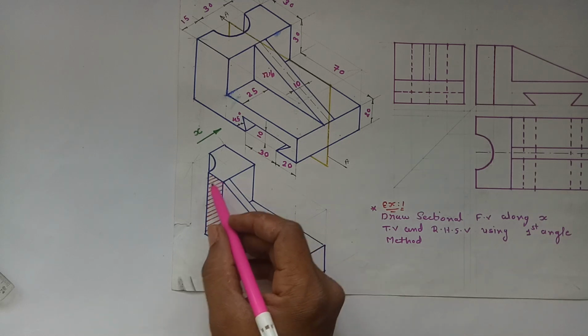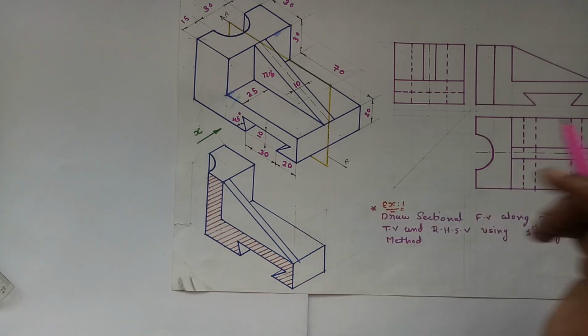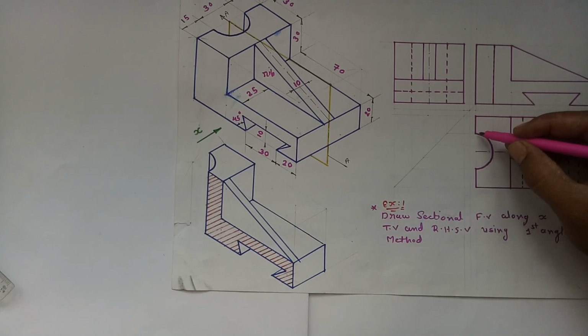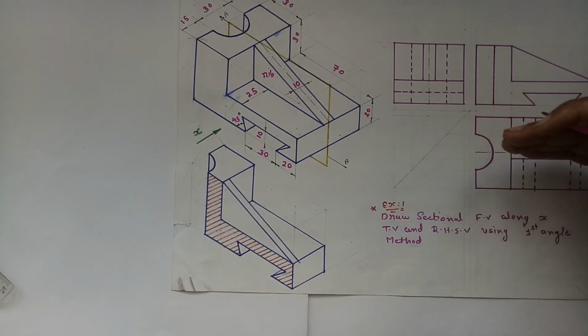Now we have to show the hatching lines in the part of the object which is in contact with the cutting plane. We can also observe from the front view that this part of the object is not in contact with the cutting plane.